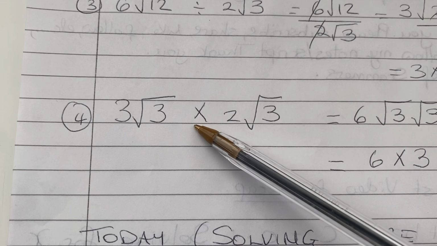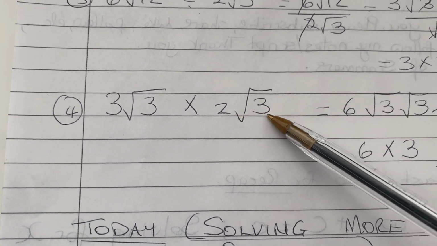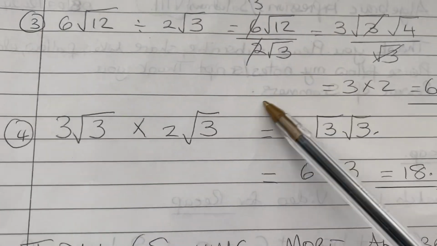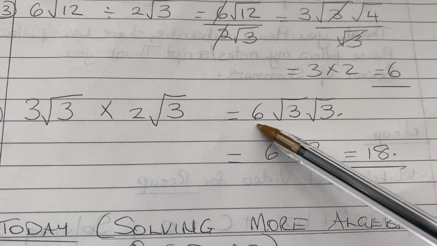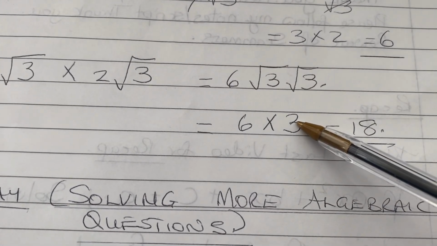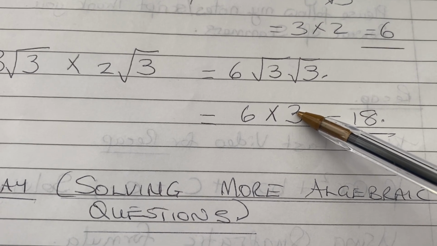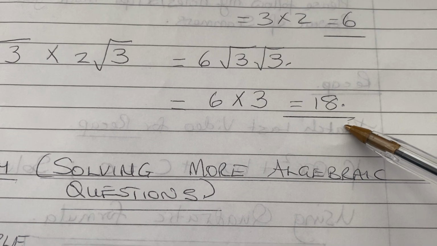3 root 3 times 2 root 3. Okay, so 3 times 2 is 6. Root 3 times root 3 is 3. Okay, so now 6 times 3 is 18.